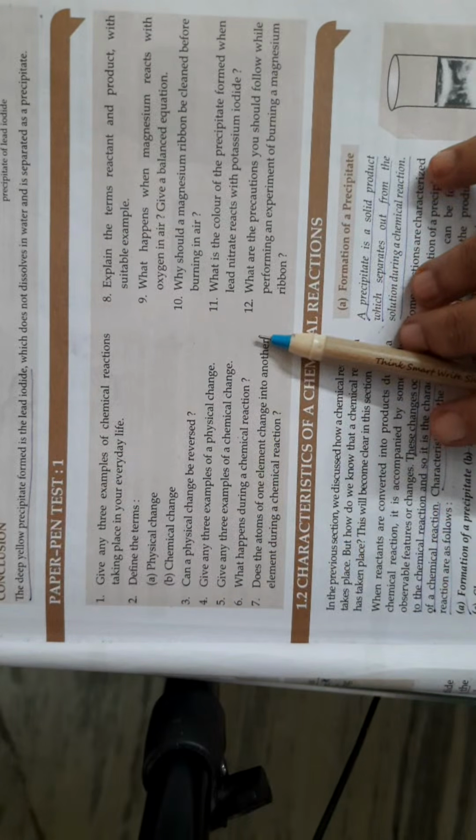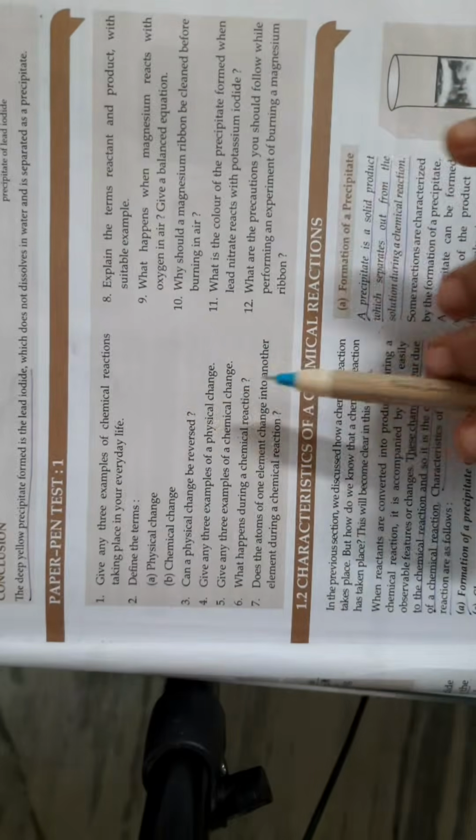Give any 3 examples of chemical change. Already we discussed what happens during a chemical reaction. So what is a chemical reaction? A chemical reaction is where reactants react to form products. So here, reactants reacting to form products is called chemical change.